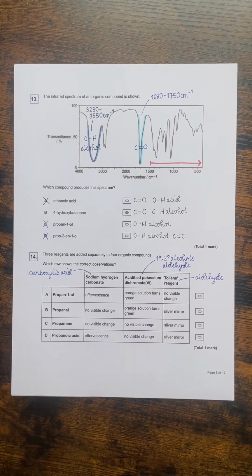We obviously tend to use Tollens. It's a mild oxidizing agent, it does the job, it shows us whether we've got an aldehyde or a ketone, and from there we can think about what alcohol we might have started with if we're trying to identify, was it primary, was it secondary, was it tertiary, and so on.